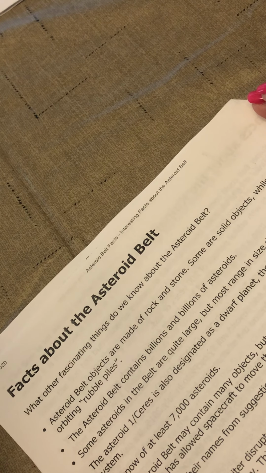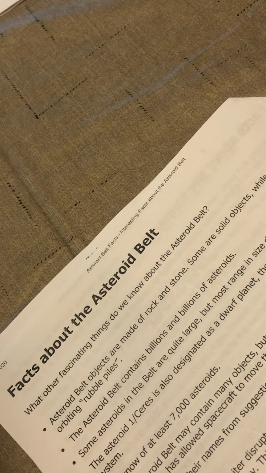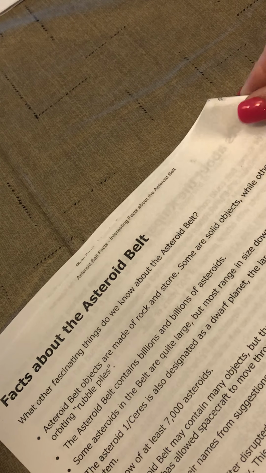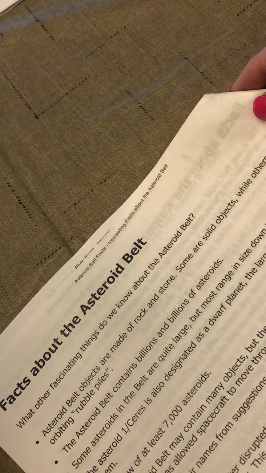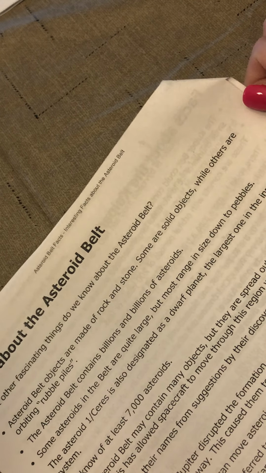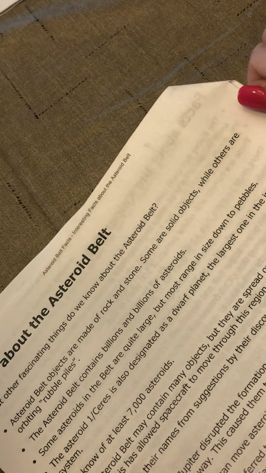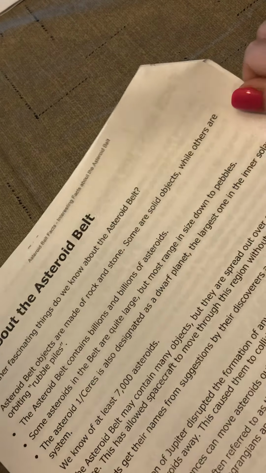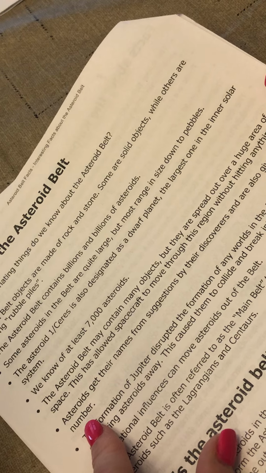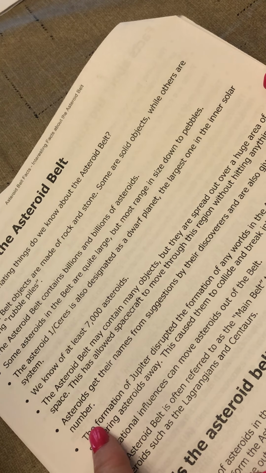The asteroid 1 Ceres is also designated as a dwarf planet, the largest one in the inner solar system. We know of at least 7,000 asteroids. The asteroid belt may contain many objects, but they are spread out over huge areas of space, and this has allowed spacecraft to move through the region without hitting anything. Asteroids get their names from suggestions by their discoverers and are also given a number.